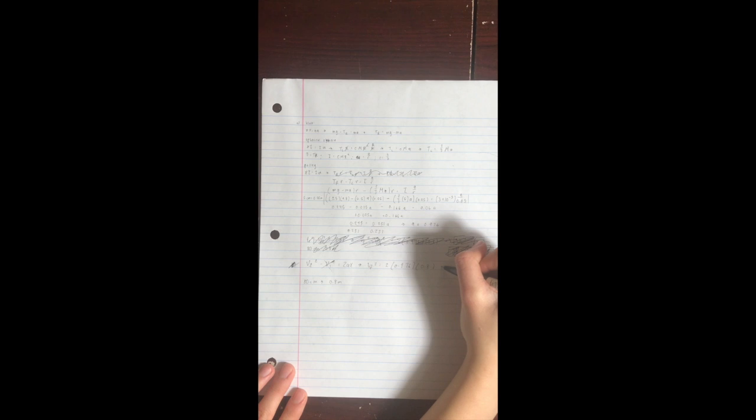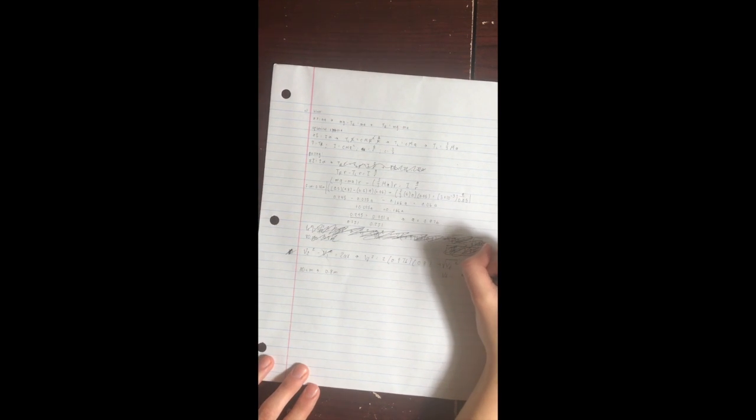And then that means the equation would be VF squared equals 1.56. Square root that, we have VF equals 1.25 meters per second. So that's the answer for part A.